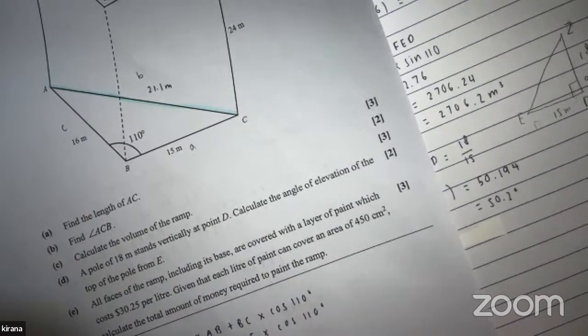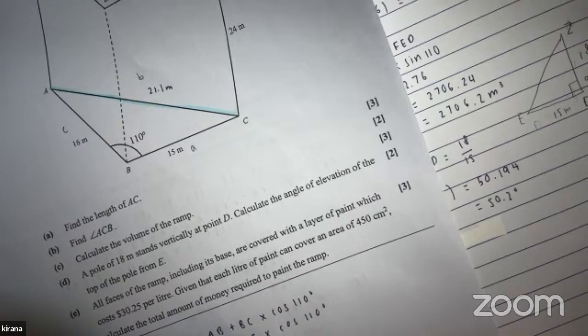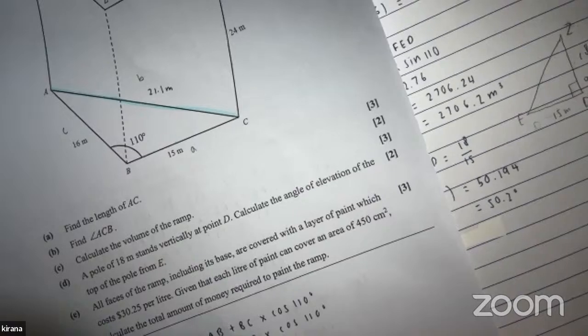Wait, seriously, did the question say 450 meters square? No. So what does the question say? Cm square, just to confirm, they are different, yeah? They're very different. So just be careful.